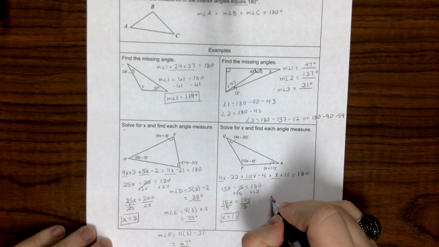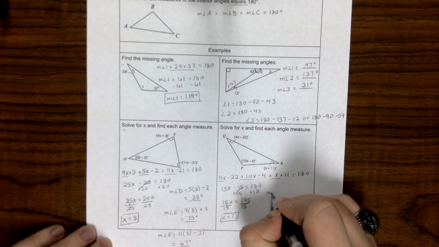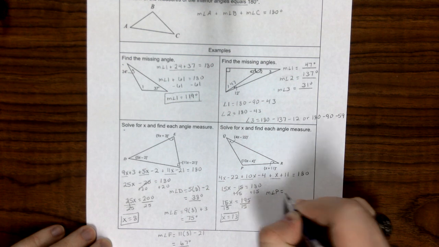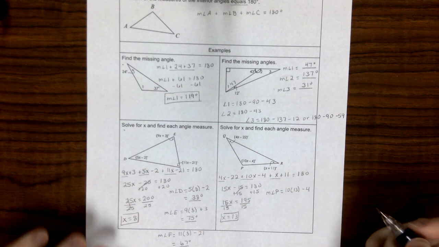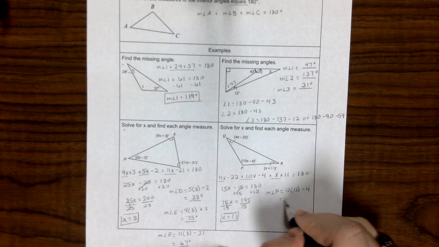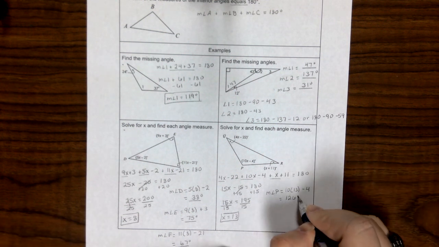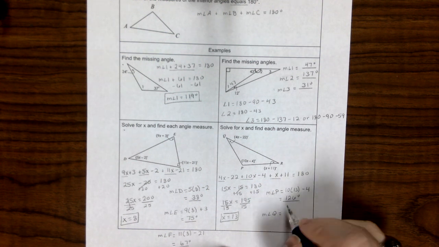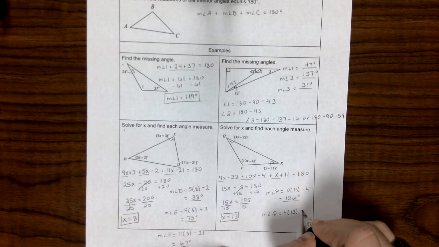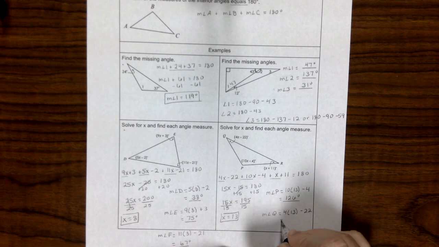All right, now we have to go substitute back in. So the measure of angle P, 10 times 13 minus 4, that's going to give you 126 degrees. Measure of angle Q, 4 times 13 minus 22, and that should give you 30 degrees.